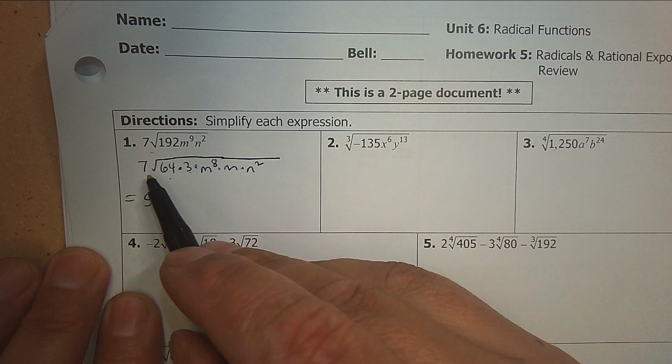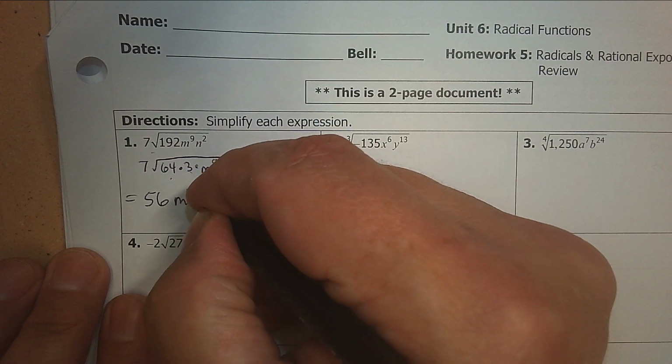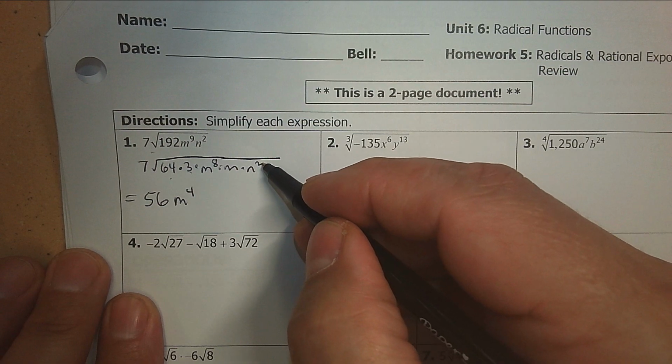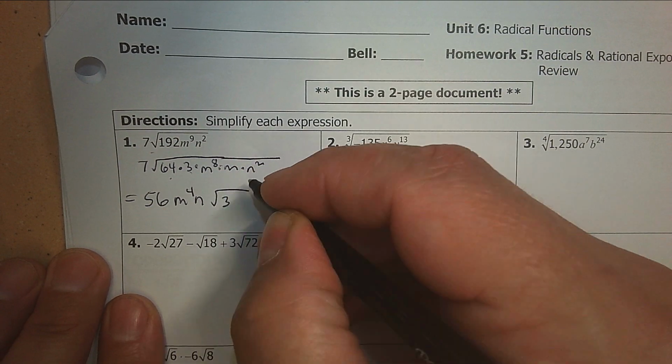The square root of m to the eighth, as an exponent, you divide it by 2. Square root of n squared is n, so you have 1 n. And then what's left behind is a 3 and an m.